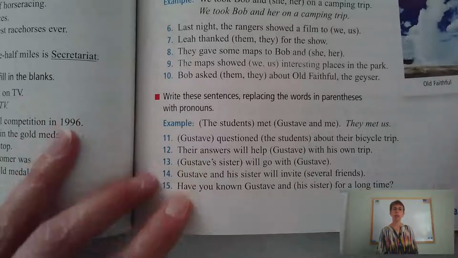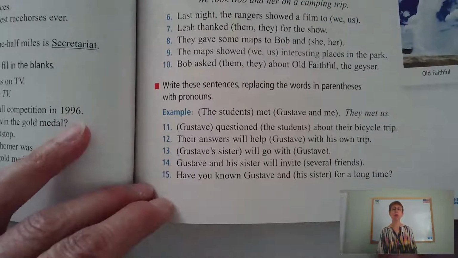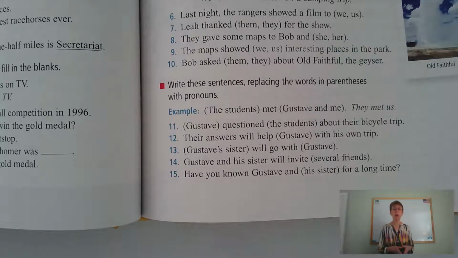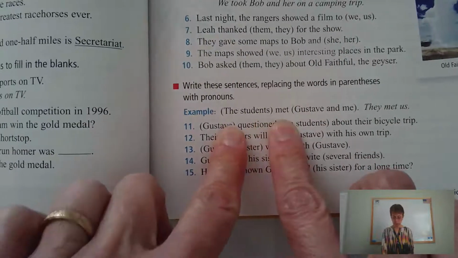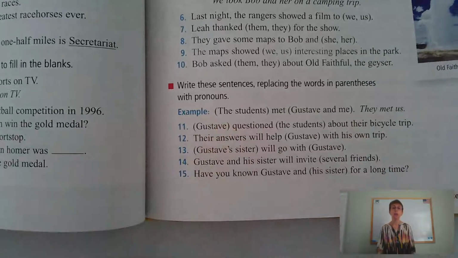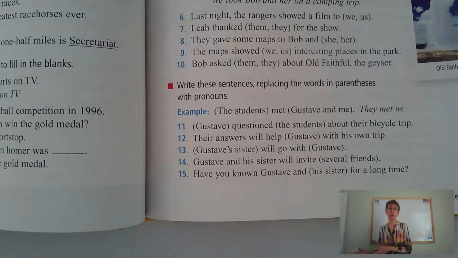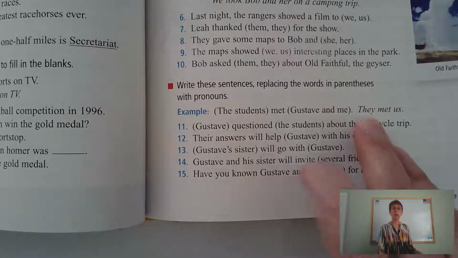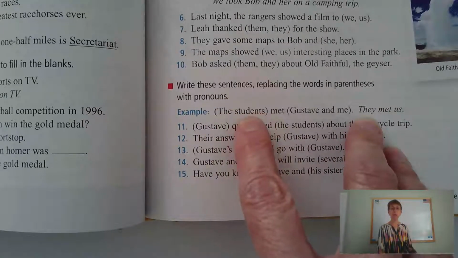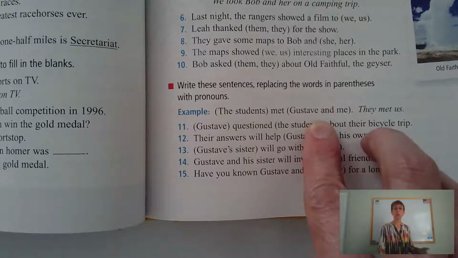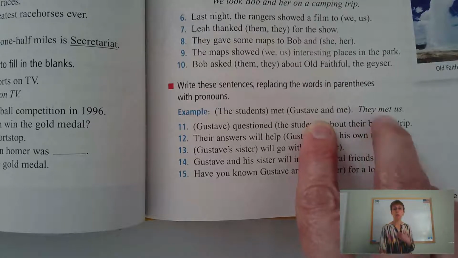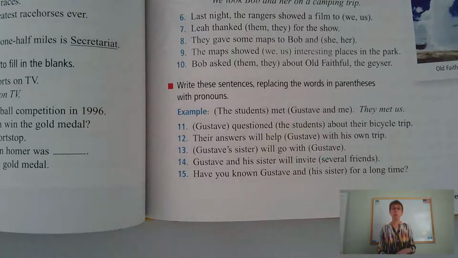And then the last section, write these sentences replacing the words in parentheses with pronouns. So now they have given you some nouns in parentheses, and they want you to just simply replace those nouns with the correct pronouns. Let's look at the example. The students met Gustav and me. So now we need to replace the students. You also need to replace Gustav and me. So the students we would replace with they because it is the subject at the beginning of the sentence. Students is plural, more than one, so we say they. They met, and instead of writing Gustav and me, it's two of us, including myself. So there's your pronoun, us. So you would write they met us.